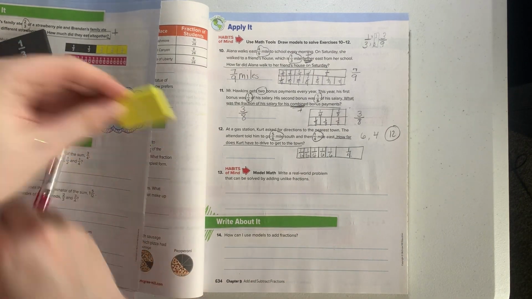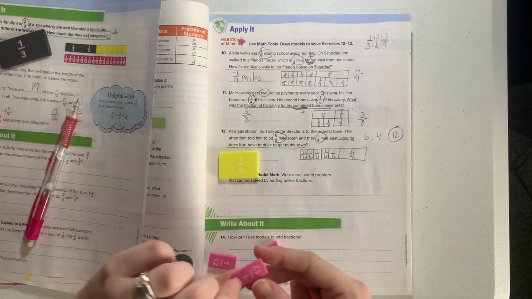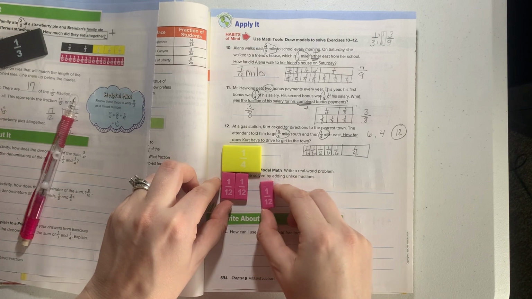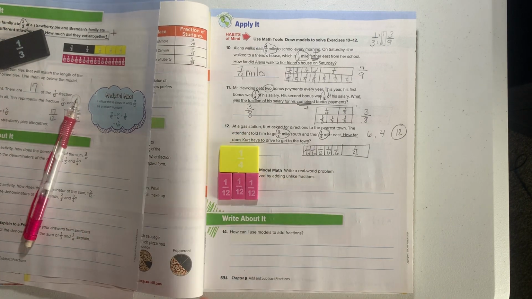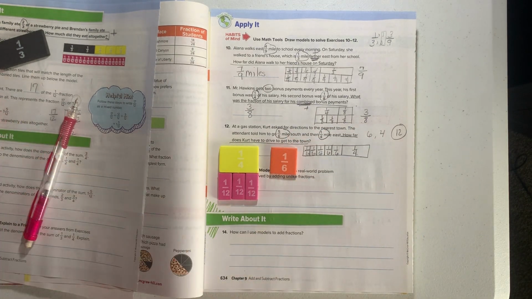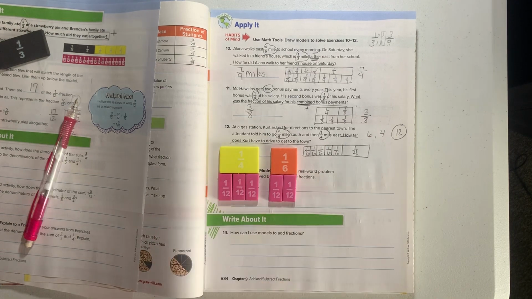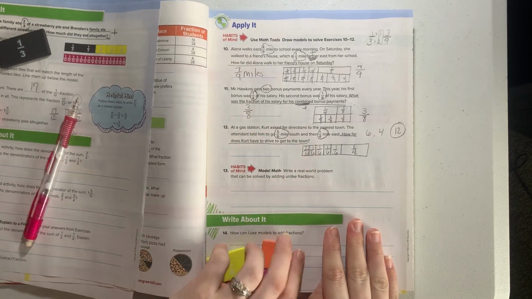And so that's what we're going to change them to. And I'll show you. A 4th is the same as 3/12. So clearly I can change it. And a 6th would be the same as 2/12. So I can clearly change all my 4ths and all my 6ths into 12ths, which is what we're going to do.